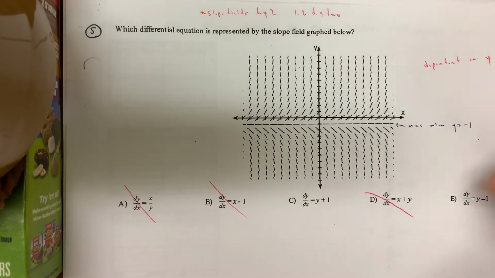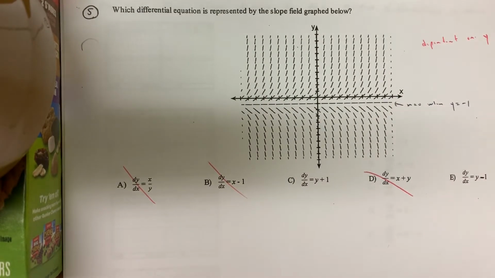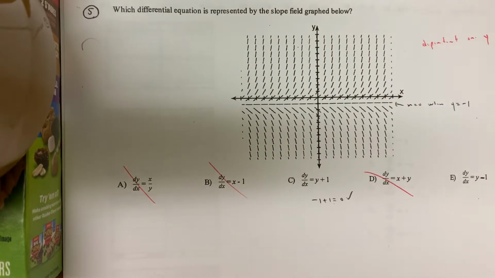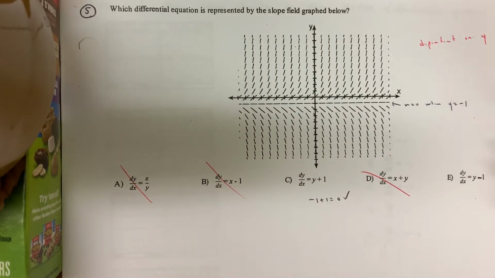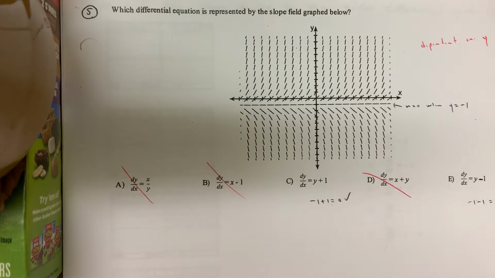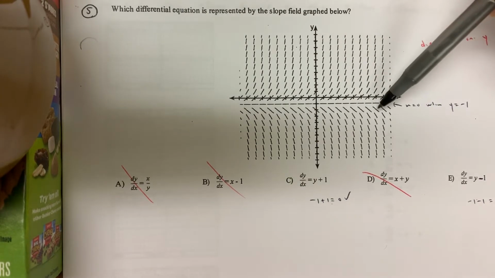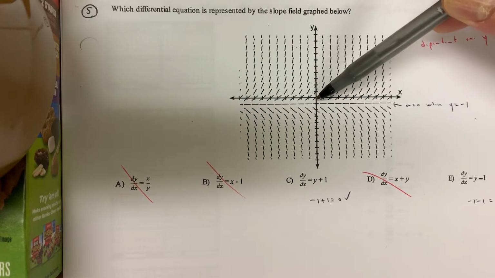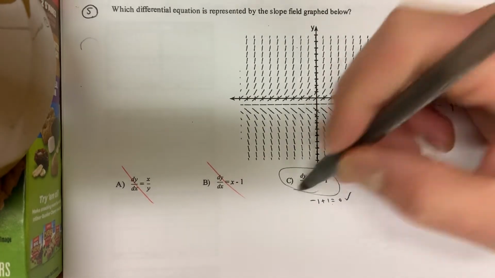If you plug -1 into C for y, -1 plus 1 gives you 0. We want that. Over here with E, if you plug in y equals -1, -1 minus 1 is going to give you -2. There's not a slope of -2 at the places where y is equal to -1. If there was a slope of -2, it'd look more like this right here. That's not true, okay? So that's why we know that C is the answer.